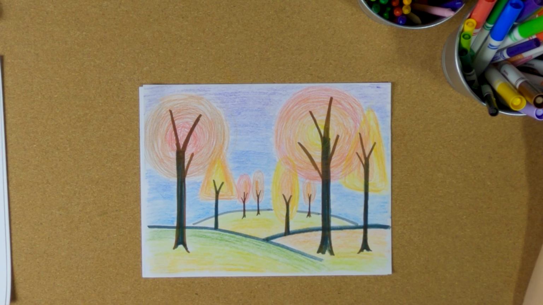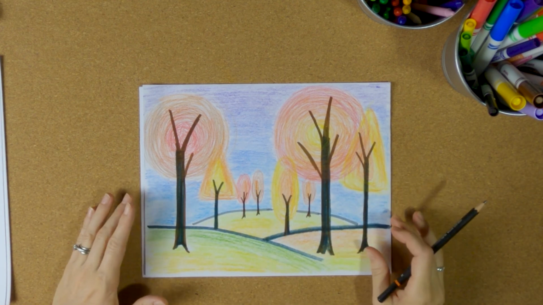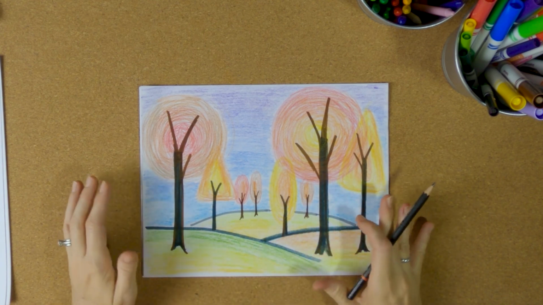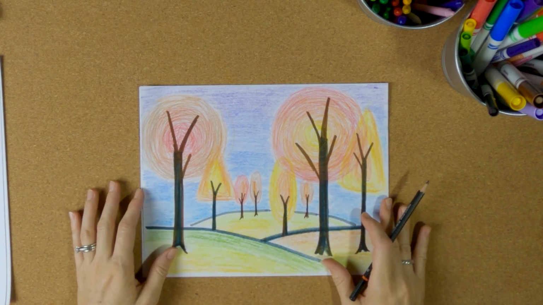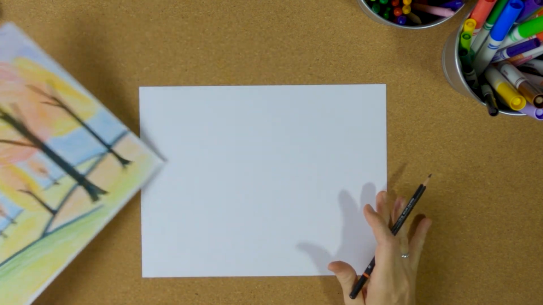All right, second grade, so we're looking at our autumn landscape. We're going to use this as a starting point. Again, you can change yours a little bit. I definitely want you to do some of the things that I'm asking you to do, but I do want them to look all a little bit different when they're done.